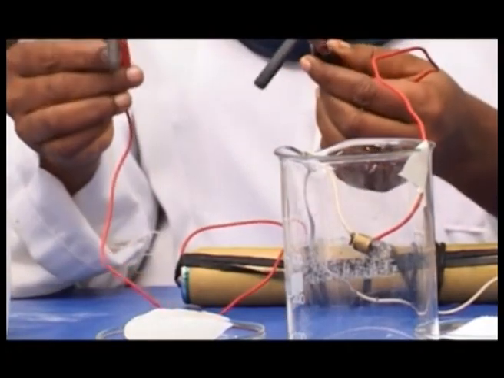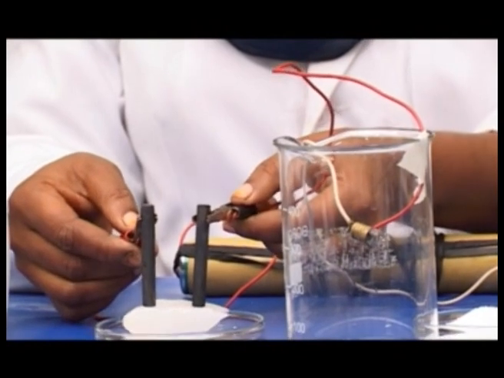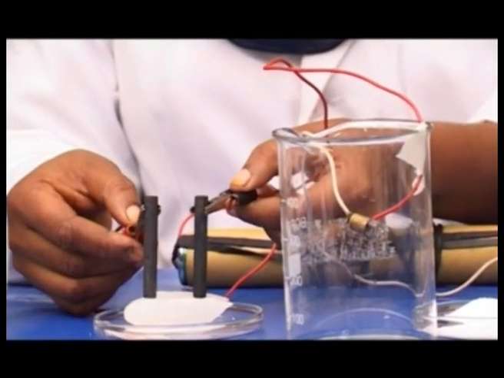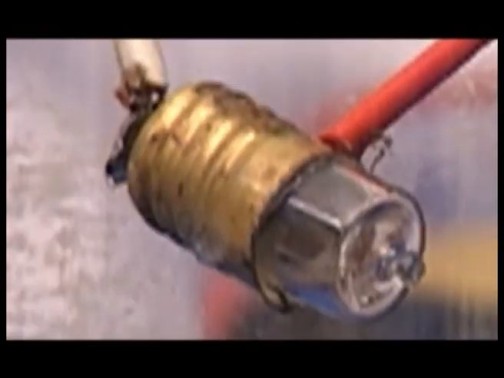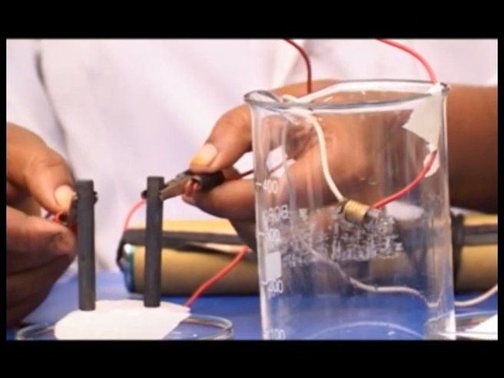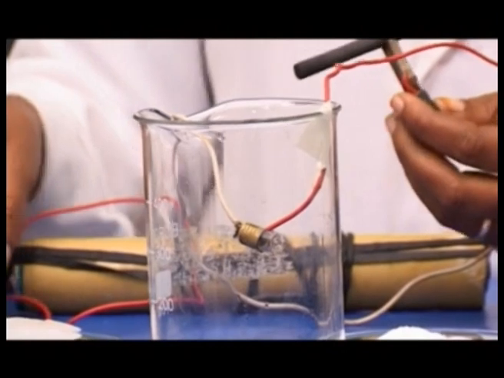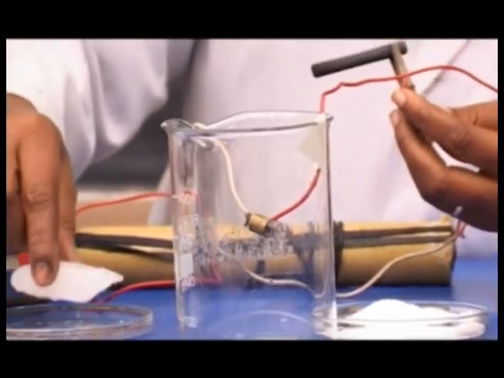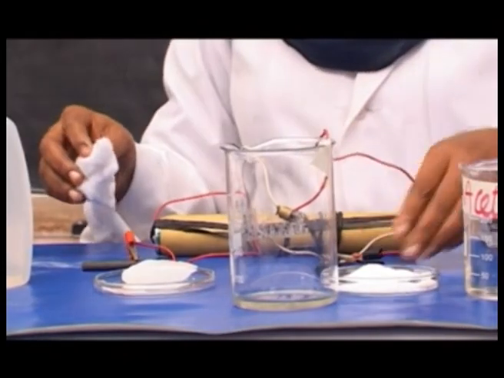Take the electrode and insert it in the wax and observe at the bulb what is happening. And then you have to record the observation. After some time, you remove your electrode and you have to clean it. Because this is solid, we can just wipe it to clean.